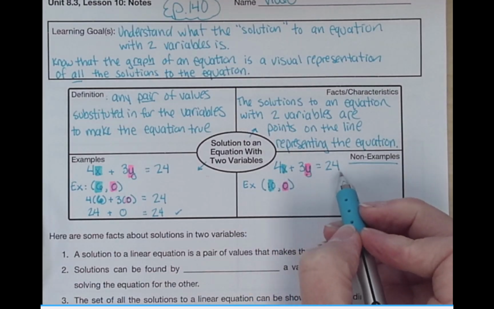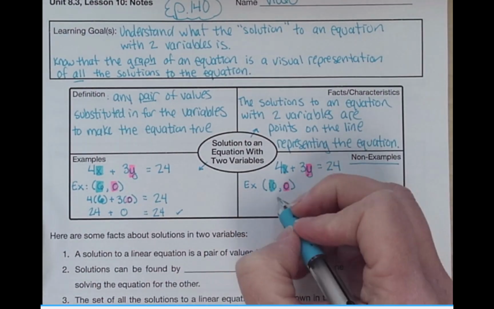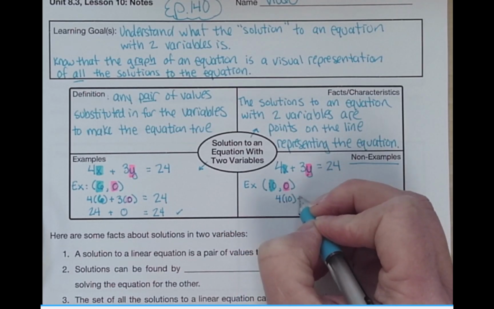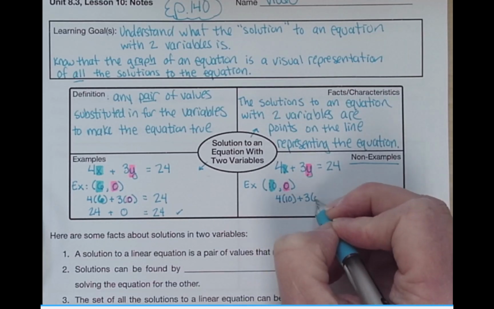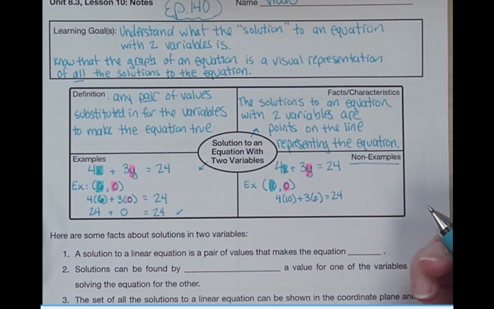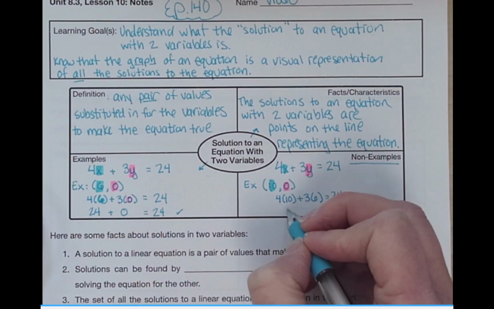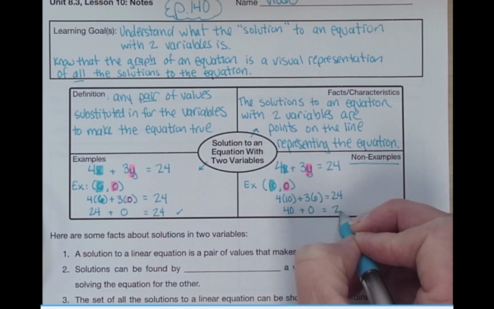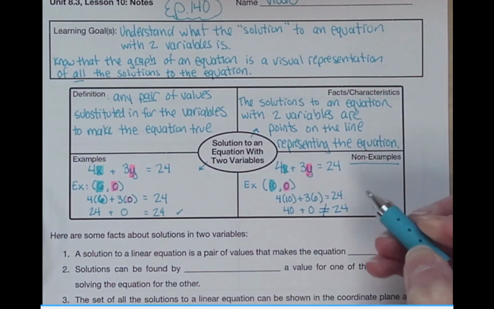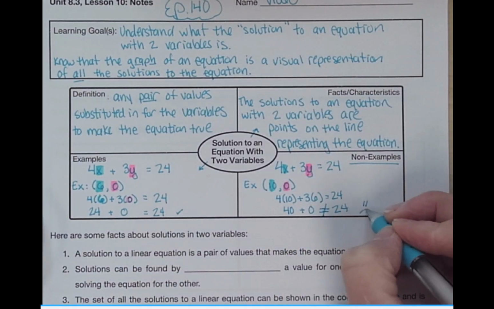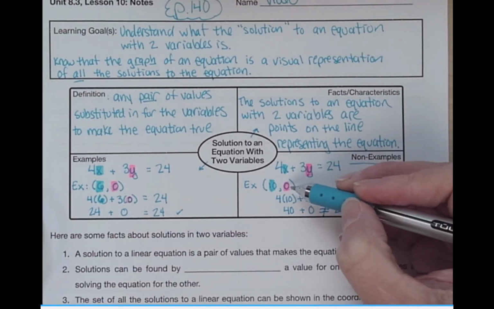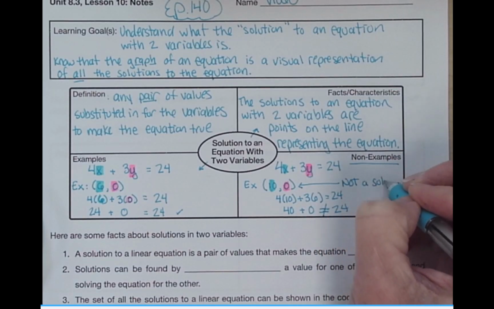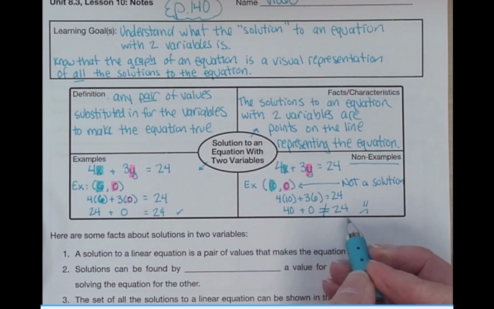Let me just rewrite this equation, but I'm not going to write letters this time. I'm going to substitute in numbers. So 4 times x, and instead of x, I'm writing 10, plus 3 times y. Instead of y, I'm writing 0. Let's see if this works. I'm going to multiply first. 4 times 10 is 40. 3 times 0 is 0. Well, I shouldn't write an equal sign. That clearly doesn't work. So this is not a solution. It doesn't make the equation true.